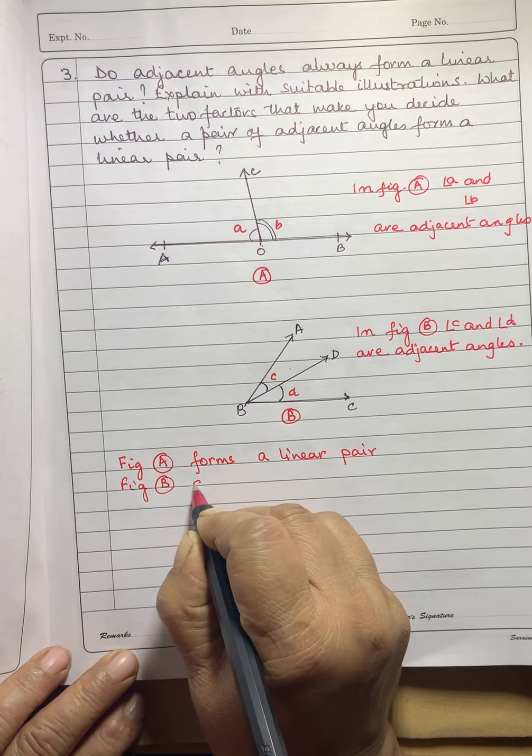Can the pair of complementary angles form a linear pair? No, since sum of complementary angles is 90 degrees. Linear pair is 180 degrees. Okay.